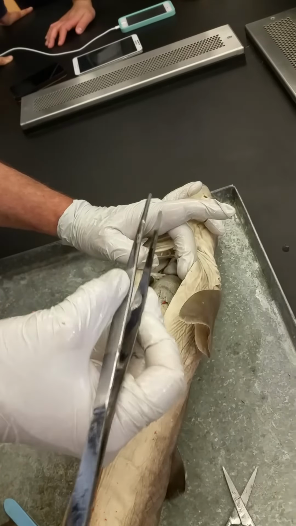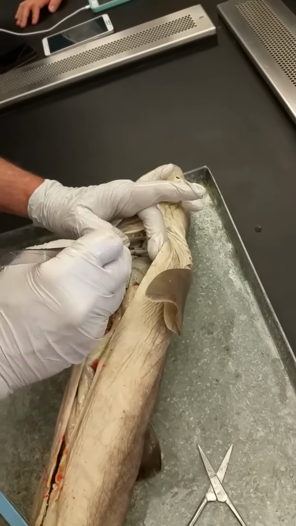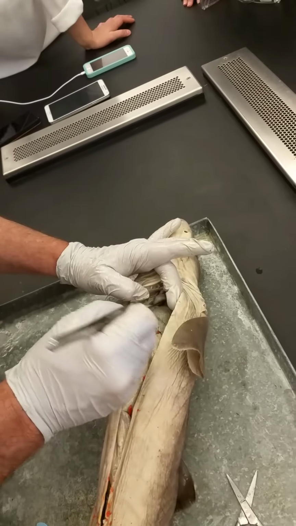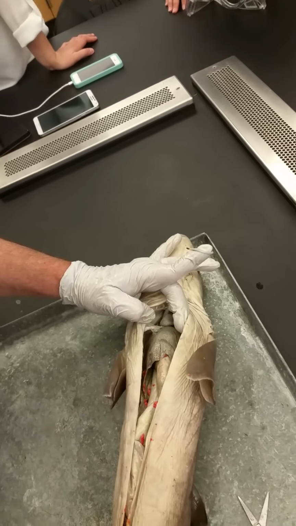It's gray because it's preserved. This is a preserved specimen. It's a fairly muscular structure, again for pumping blood to the gills and from the gills to the rest of the body.